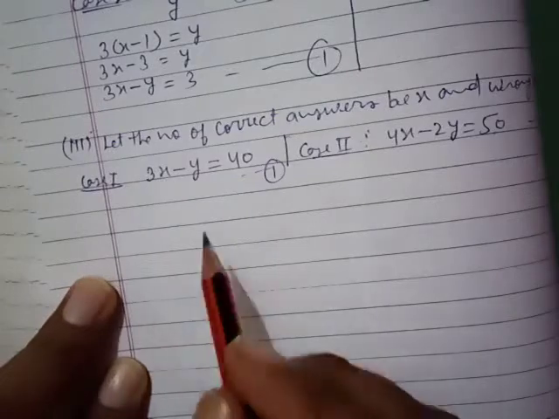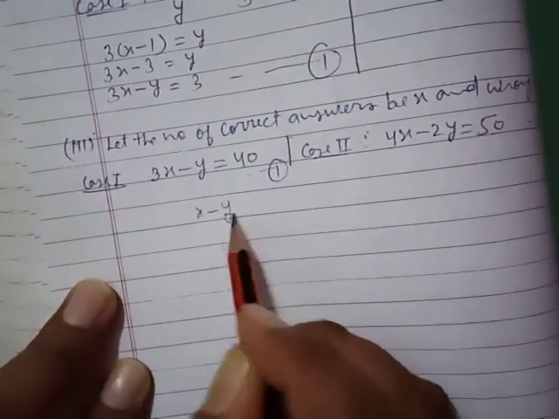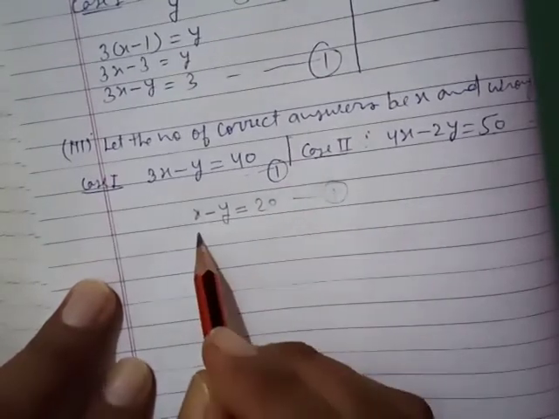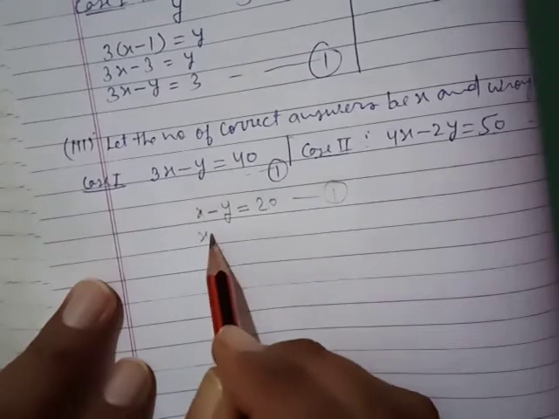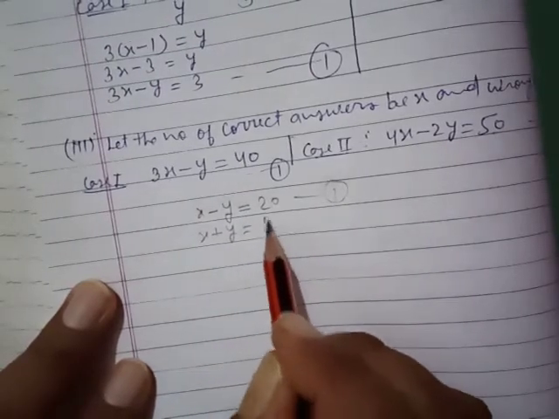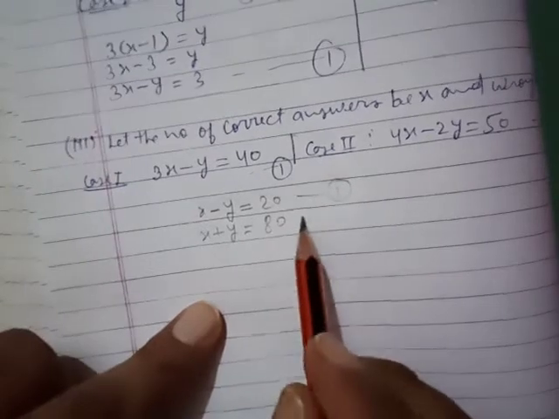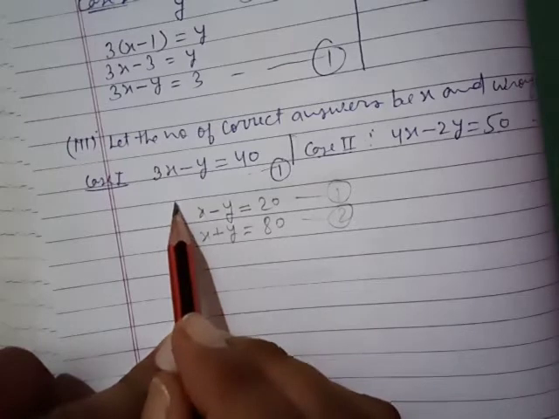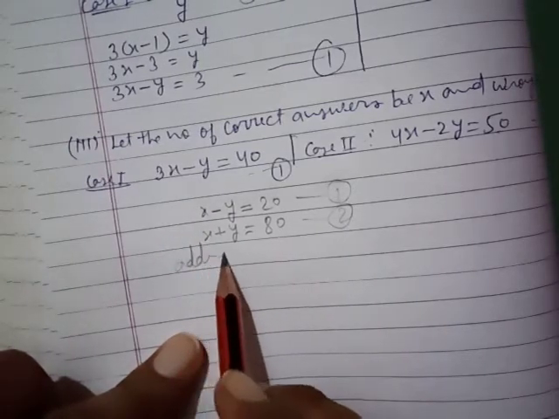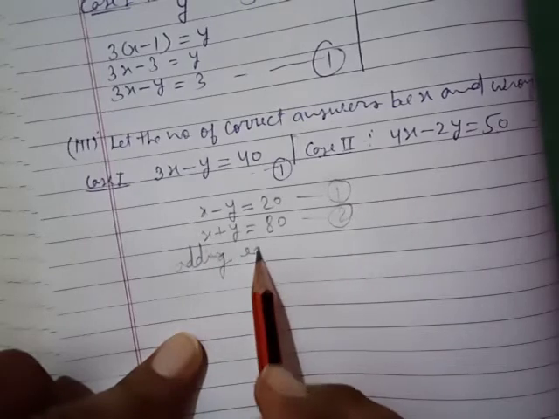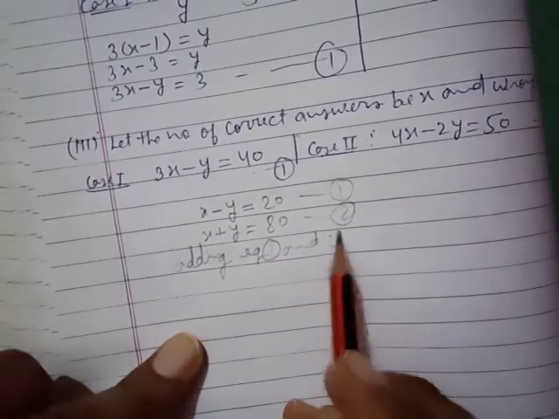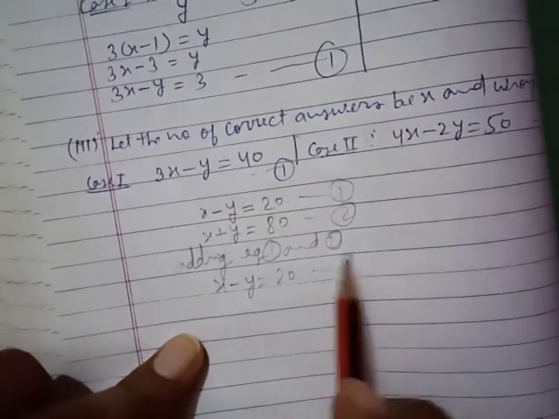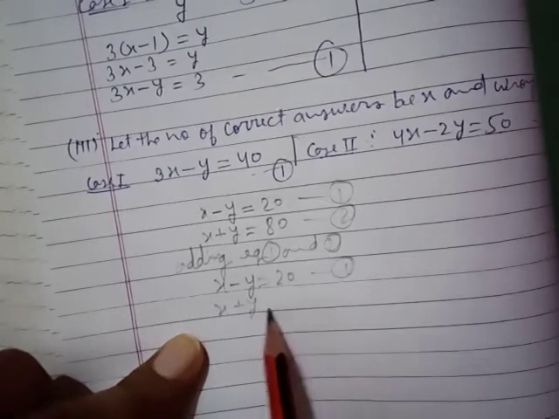See, the first equation is x minus y equal to 20. This is equation 1. And the second equation is x plus y equal to 80, equation 2. Adding equation 1 and 2: x minus y equal to 20 and x plus y equal to 80.